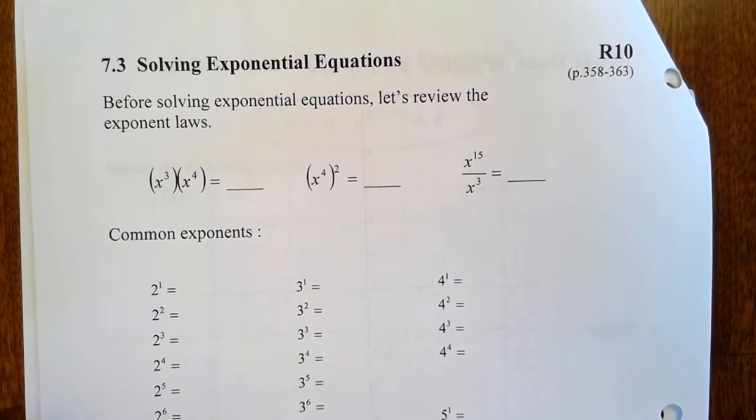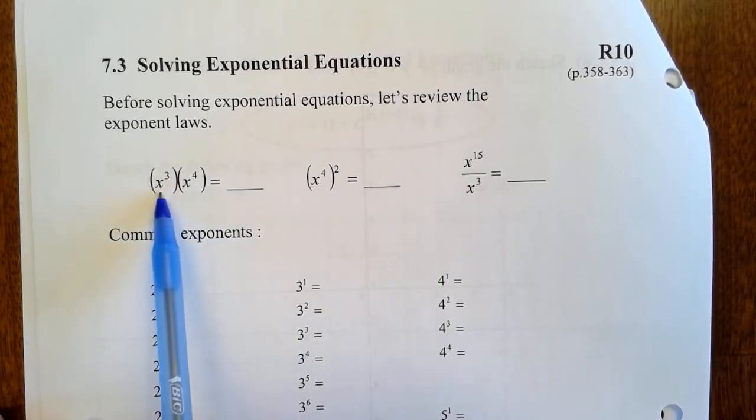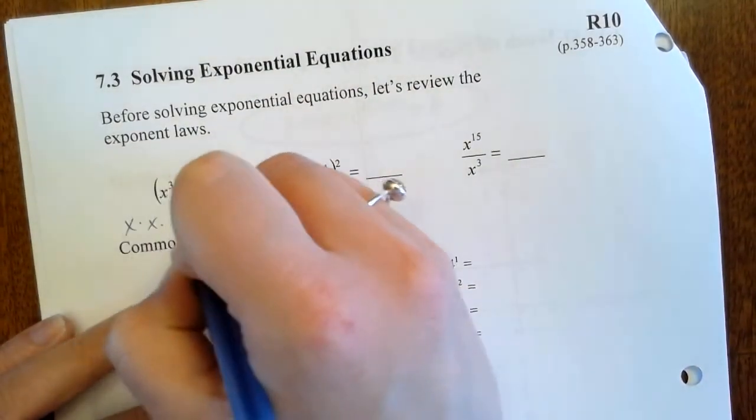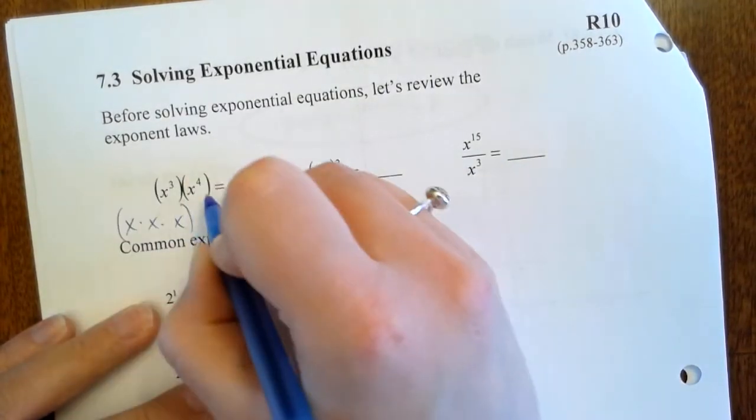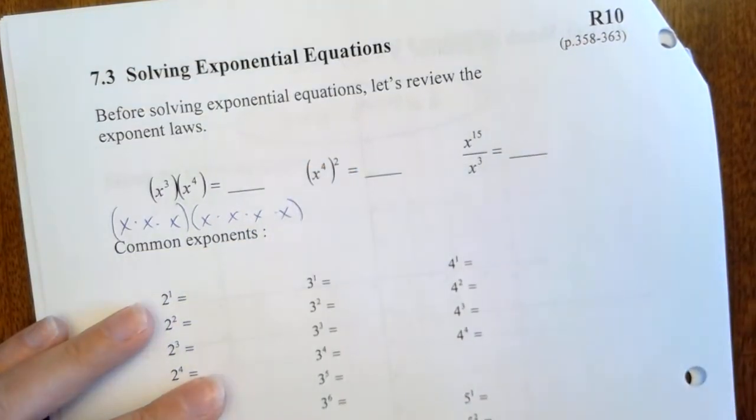Alrighty, so let's review some stuff that you have used in the past, probably in grade 11 for sure. When I have the same base and I have two things that are multiplied by each other and I have two exponents on those things, remember that this is like x times x times x, and then x to the 4 is like x times x times x times x.